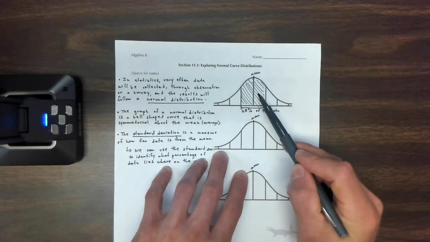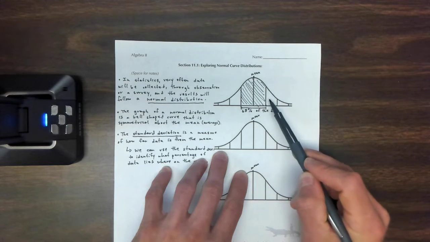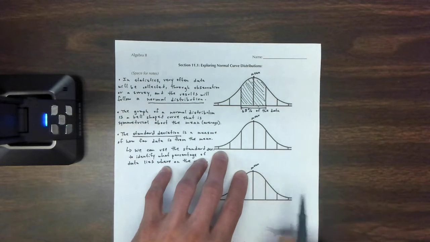How much data is just in this part? Well, symmetrical is you can divide by 2. There would be 34% here. But 68% within one standard deviation from the mean. Okay.